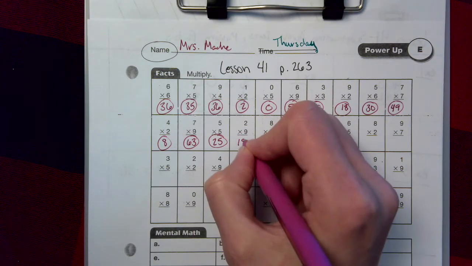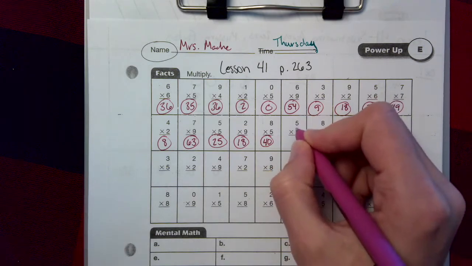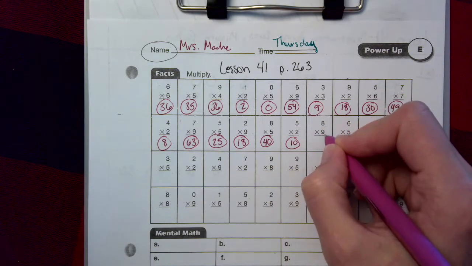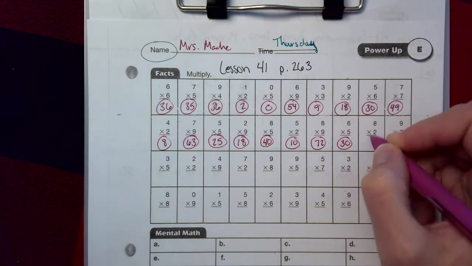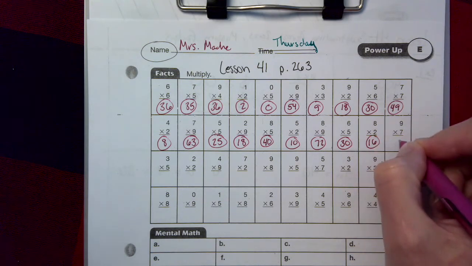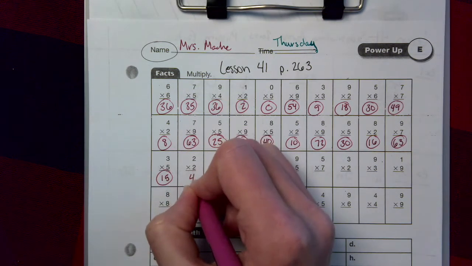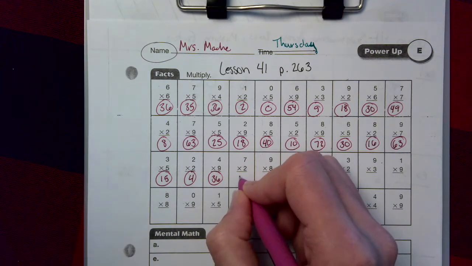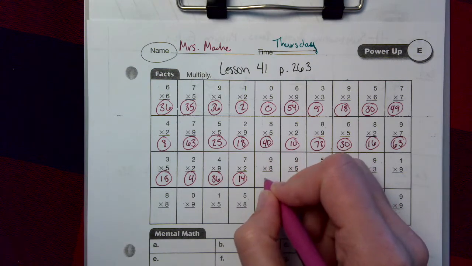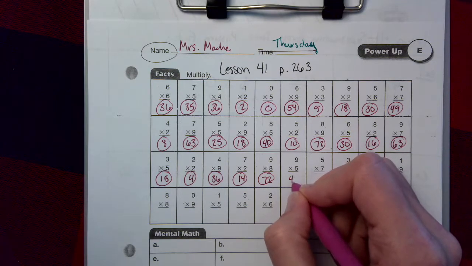2 times 9 is 18. 8 times 5 is 40. 5 times 2 is 10. 8 times 9 is 72. 6 times 5 is 30. 8 times 2 is 16. 9 times 7 is 63. 3 times 5 is 15. 2 times 2 is 4. 4 times 9 is 36. 7 times 2 is 14. 9 times 8 is 72. 9 times 5 is 45.